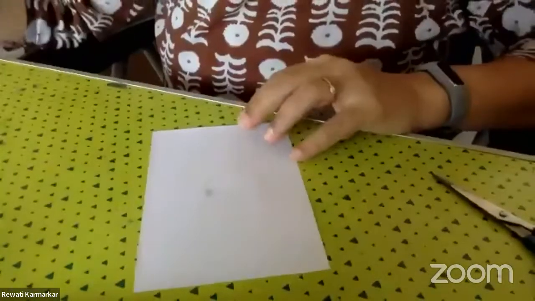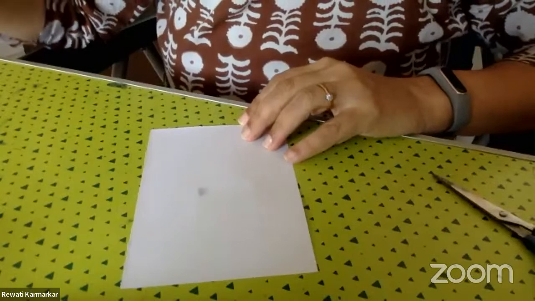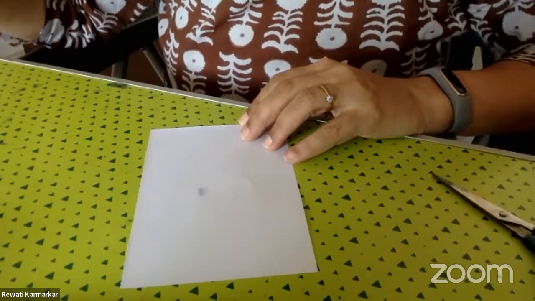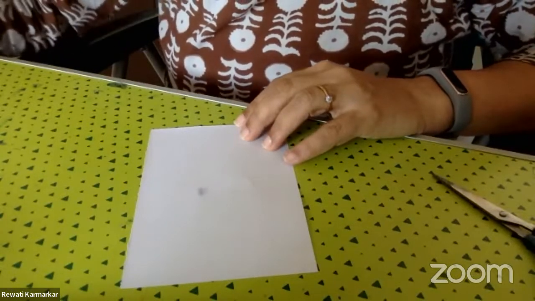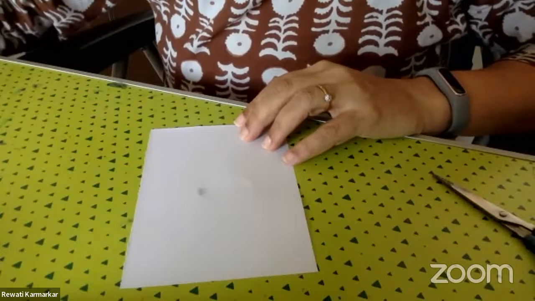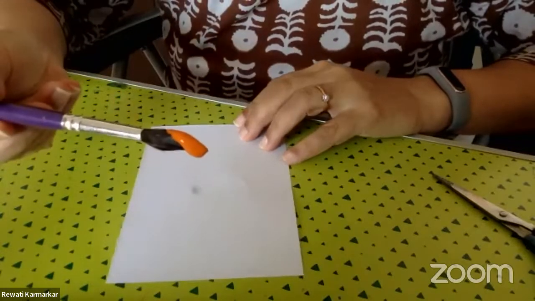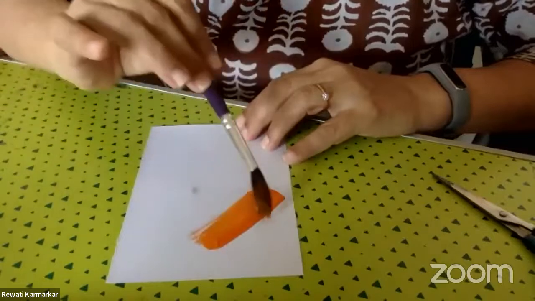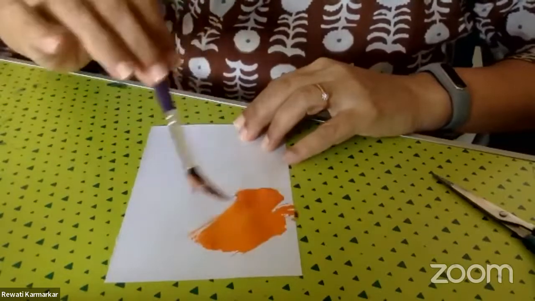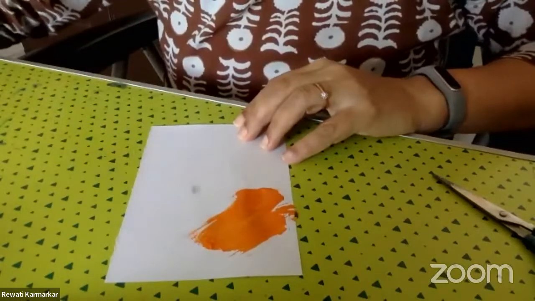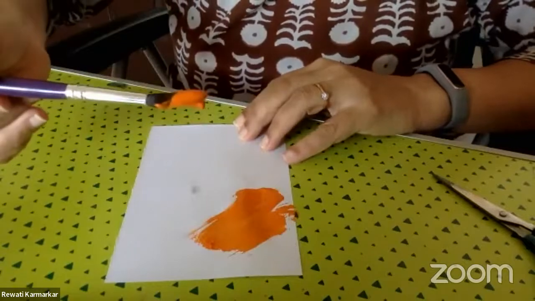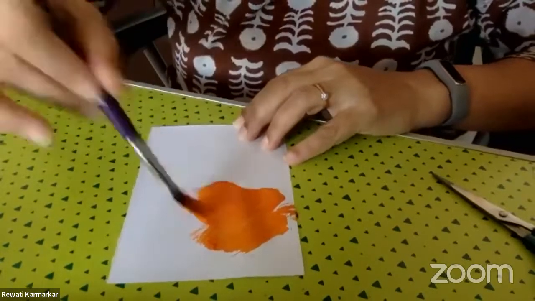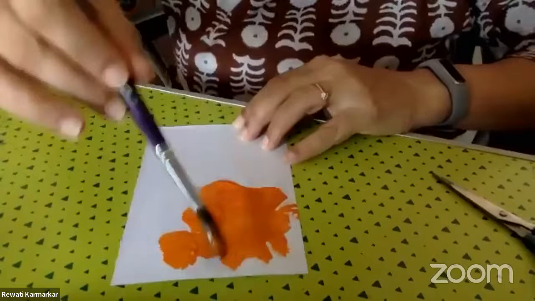Okay, so let's see this. So now, since our flower was orange, I'm going to start with taking orange paint. And you see how thick the paint is? So we need it to be thick and we don't need to flatten it. Okay, you're literally like scooping it like a spoon and just putting it on the paper.